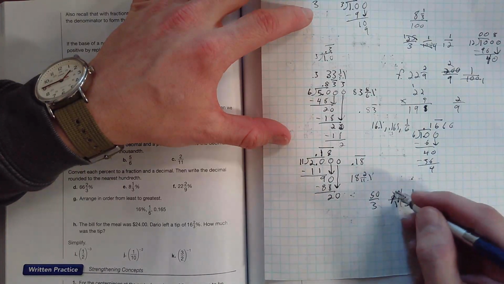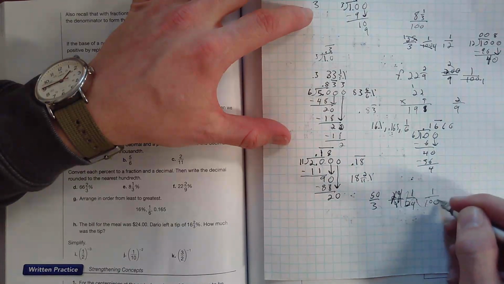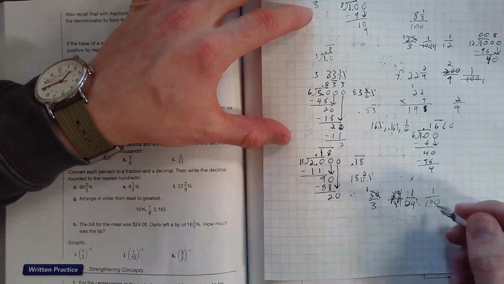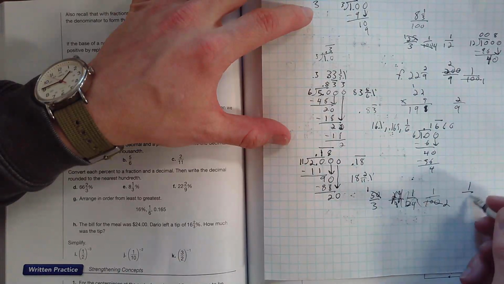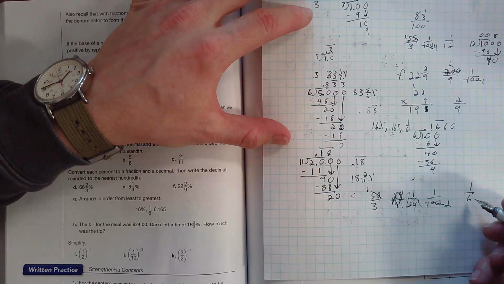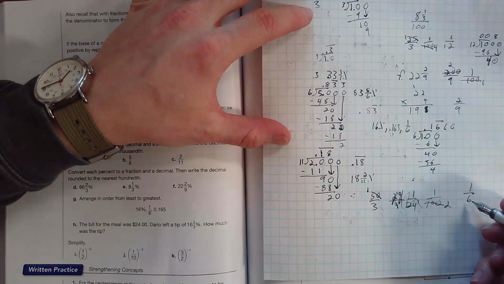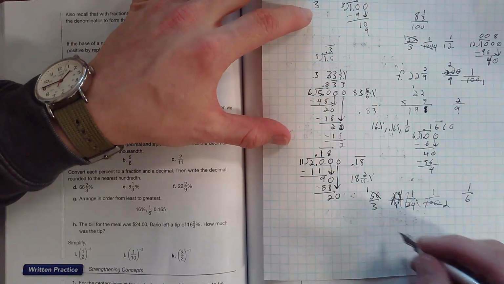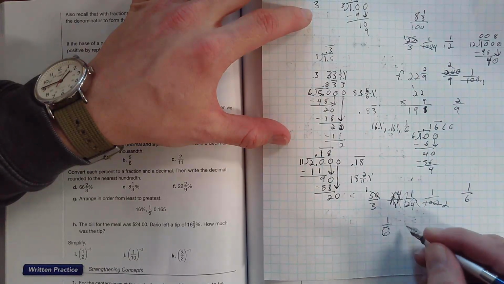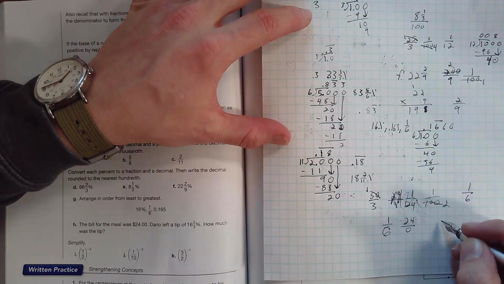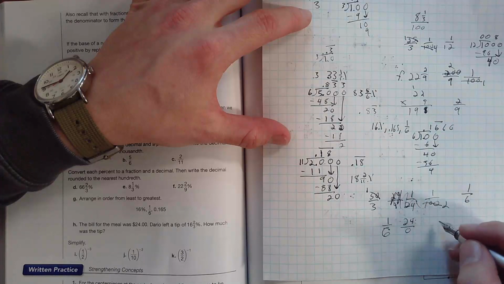I guess I'll turn it into a fraction first. So 50 goes into it once, and it goes into it twice. So 1/6. Okay, so you got 1/6 here. I guess I could have just looked up there. So 1/6 times 24. 6 goes into 24. $4. So you see, you left $4.